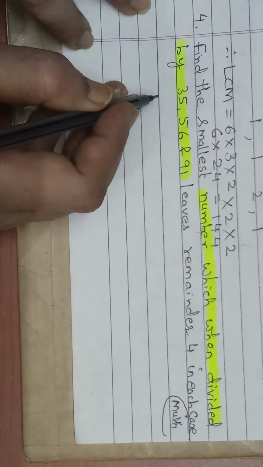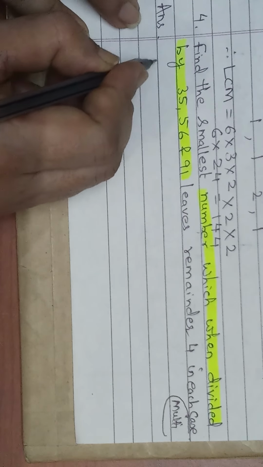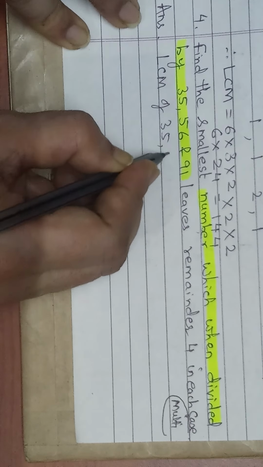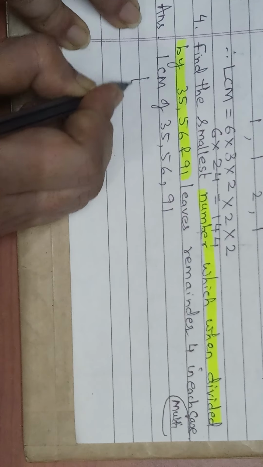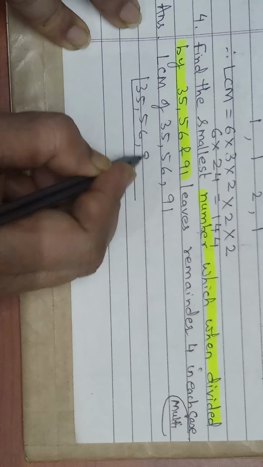So let us first find out the LCM of all these numbers. LCM of 35, 56 and 91, and we have just learned how to find out the LCM of all of them.